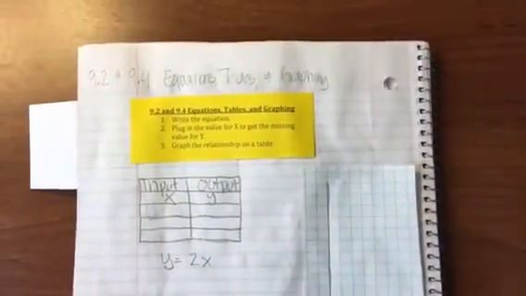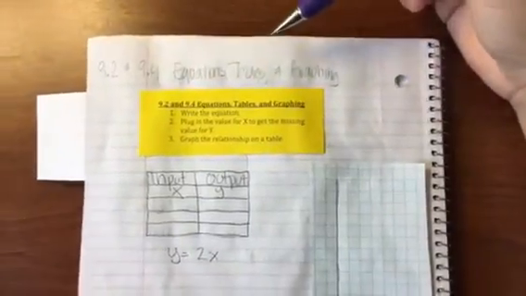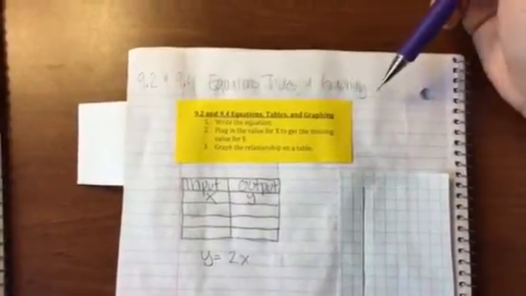Good morning, friends. So today we are doing 9.2 and 9.4. We're going to be working with equations, tables, and graphing. So I have a couple of directions here for you.